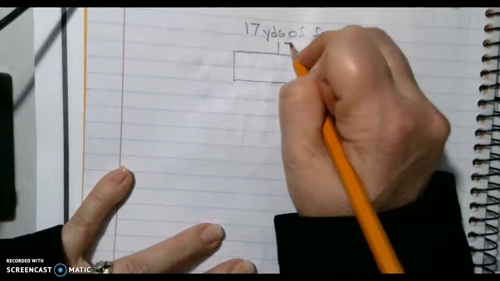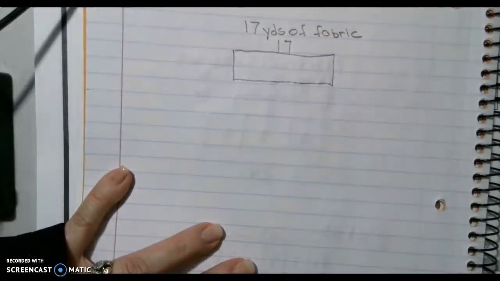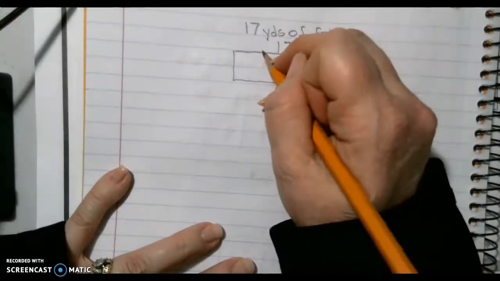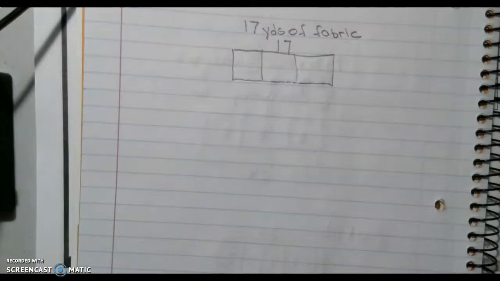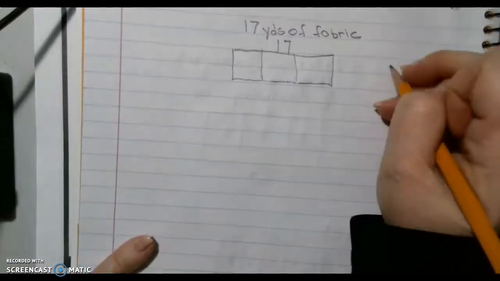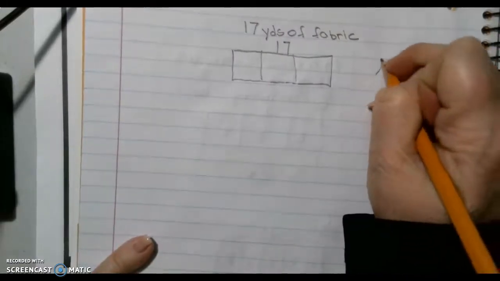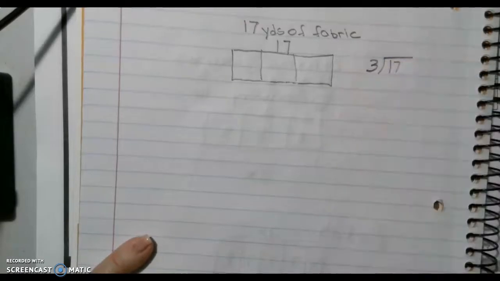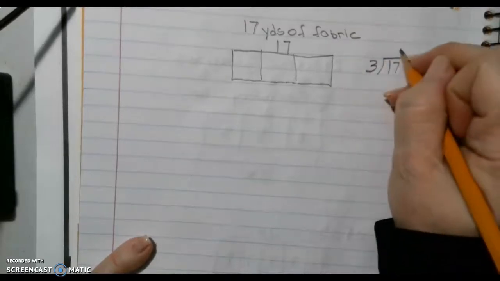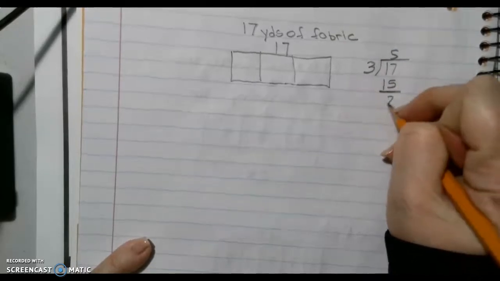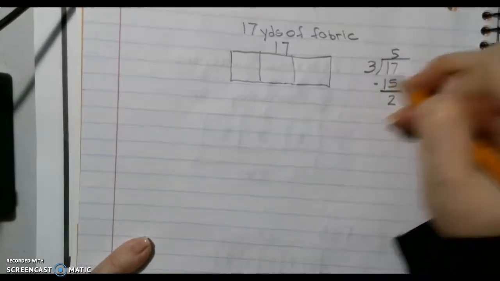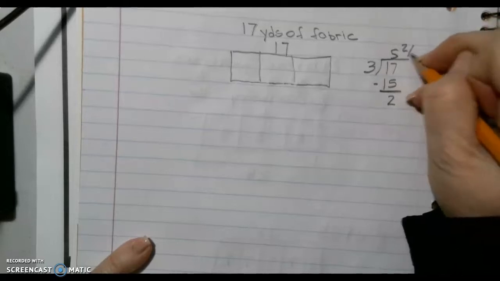So if this is 17, and she uses 1/3, we're going to divide 17 into thirds. That is a little tricky, but we can do this. 17 divided by 3, right? And that goes in 5 times with 2 left over. 2 out of 3.